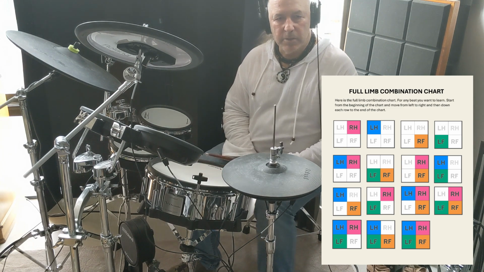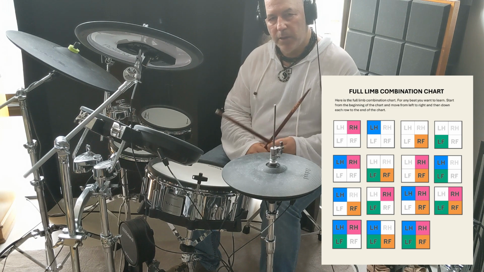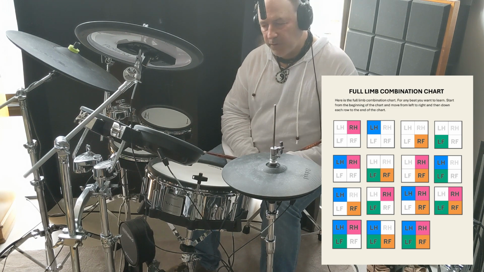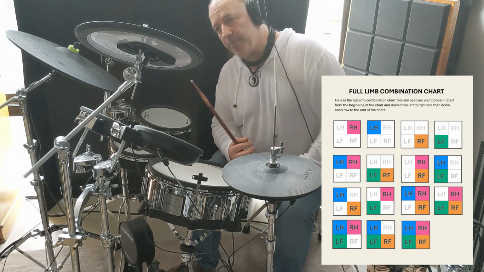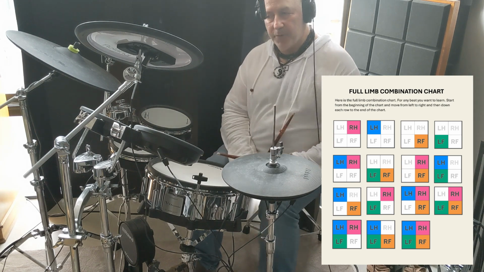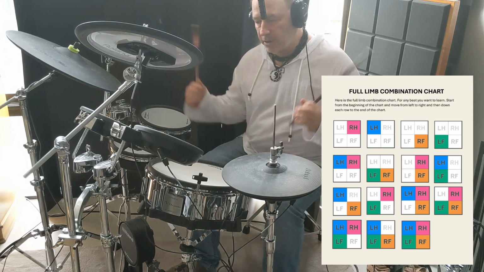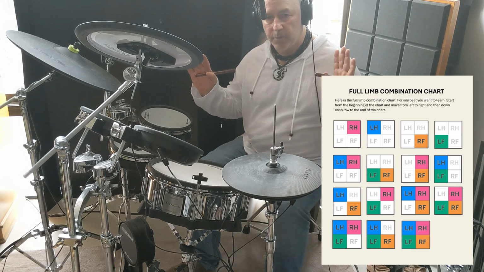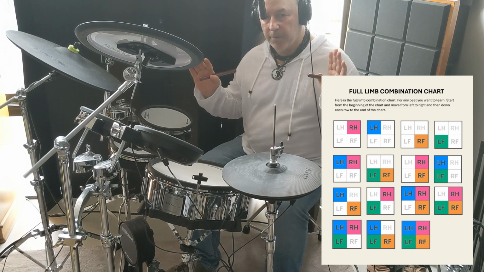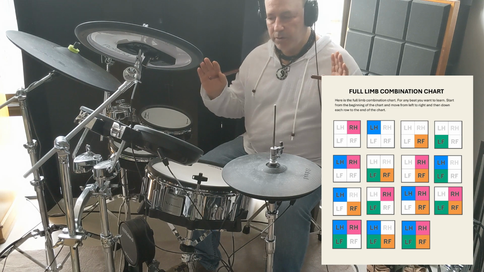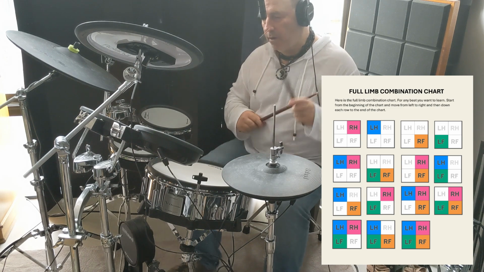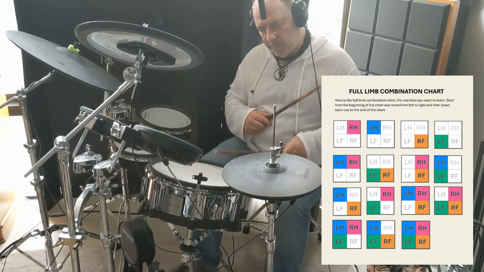Now, the next one is we're gonna switch it up and we're gonna go left hand and right foot. Again, fairly simple on paper, but when you think about it, don't forget this has to groove, right? So they don't have any other instruments helping you with the in-between beats, right? So here we go. 1, 2, 3, 4. 1, 2, 3.